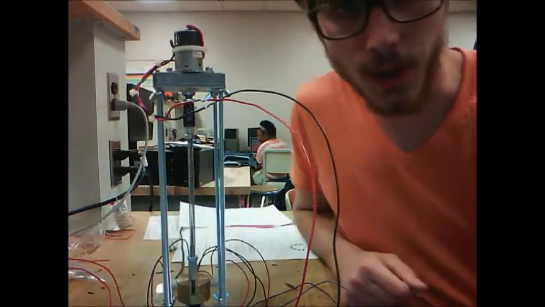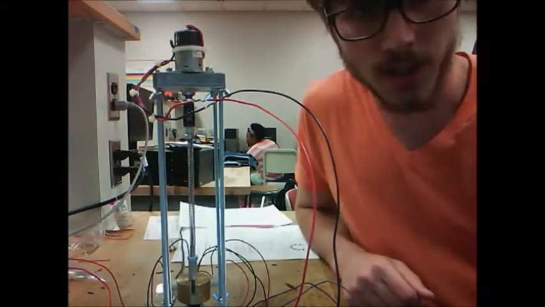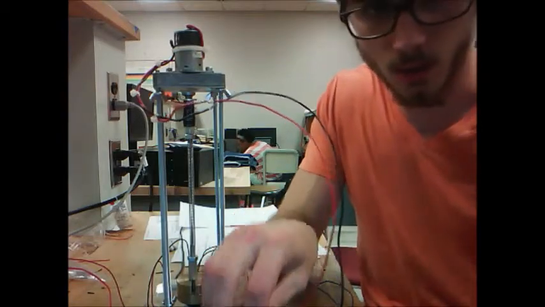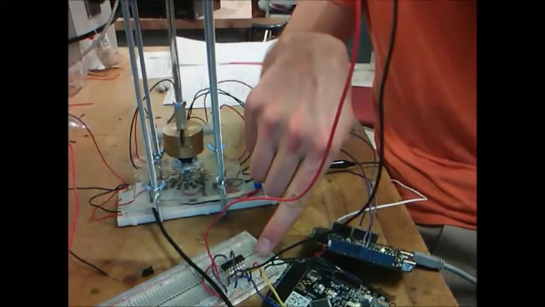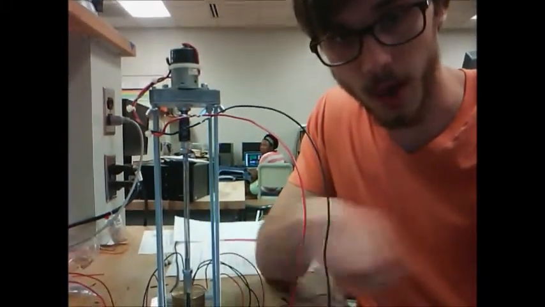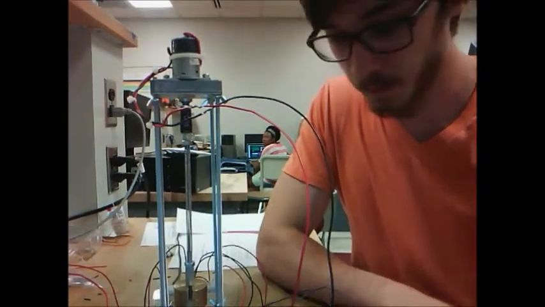The second part of our circuit is the actual motor itself. As you can see, we run wires from our microcontroller through our H-bridge circuit into the actual motor itself, which drives it forward and backward at the frequency which we've determined.